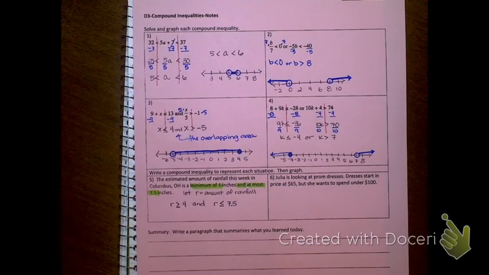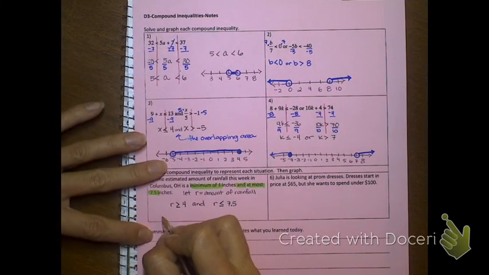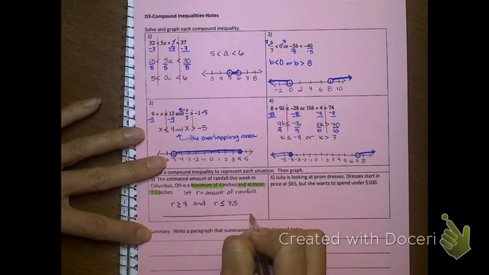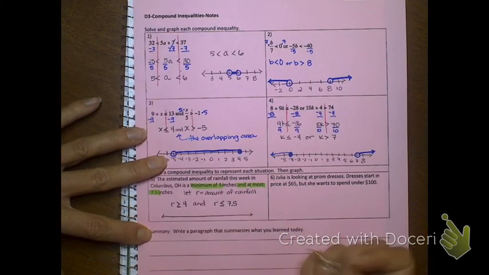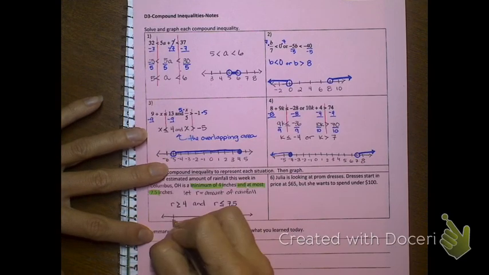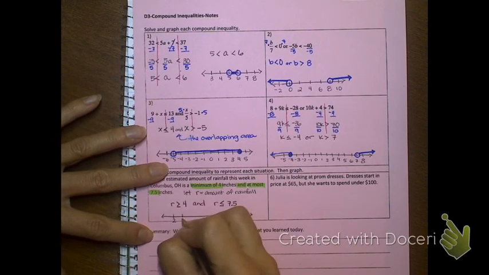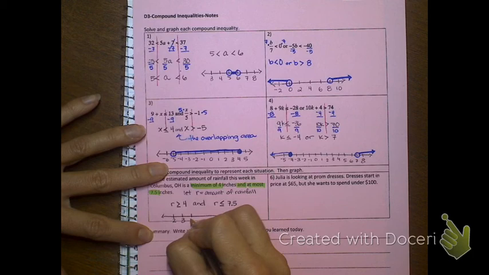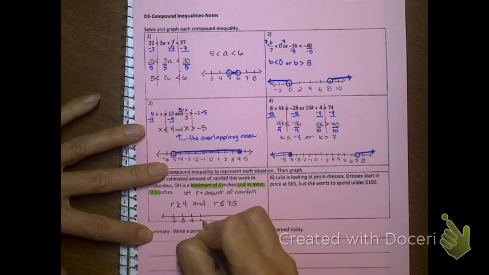All right, so now let's go ahead and graph this on a number line. Okay, I want to make sure that my number line at least includes the numbers that are on here.